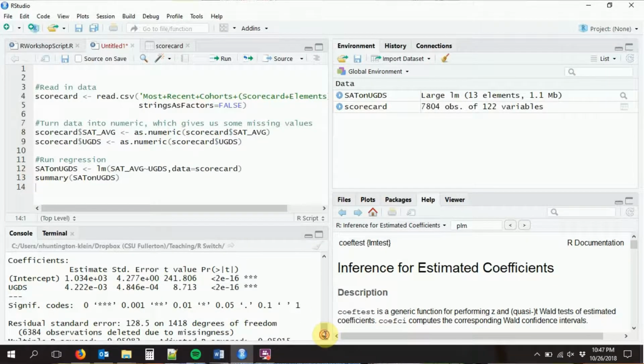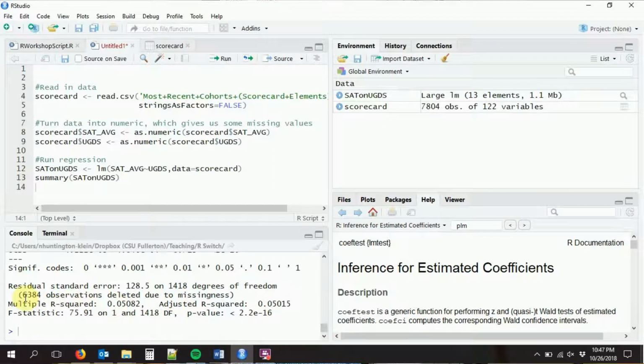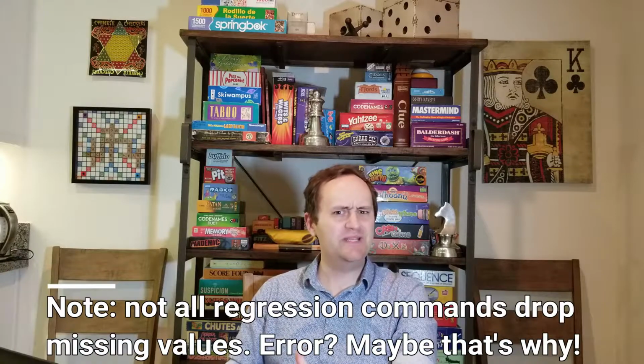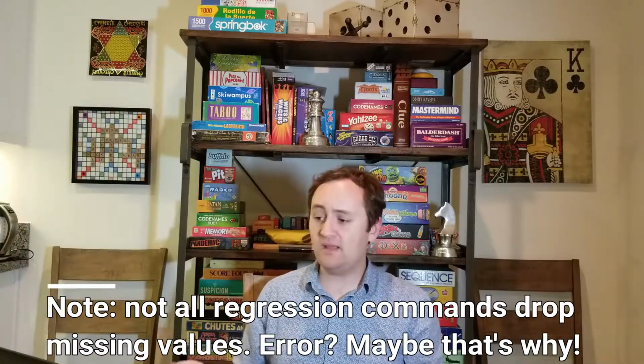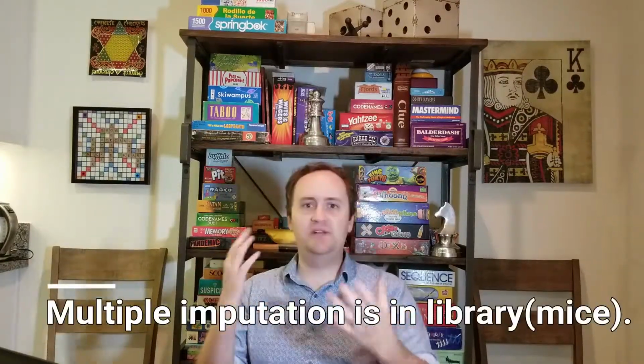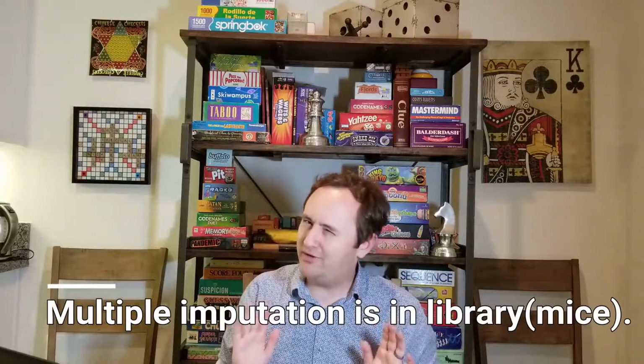You'll notice that some of these observations in here are deleted due to missingness, right? It can't include them in there because, I mean, it's a missing value. What can I possibly do with this? Now, for a lot of commands, it will just automatically drop any observations that are missing. This is called listwise deletion. Now, there are some pros and cons to taking this particular approach to missing values, but probably at the undergrad level, you're not going to be doing anything other than this, where you're just dropping values that are missing. If you get more advanced, you can do things called multiple imputation or limited information maximum likelihood, but you're probably not doing that today.